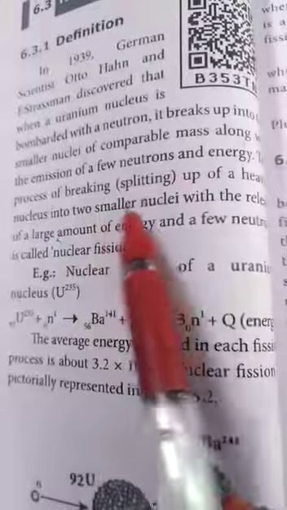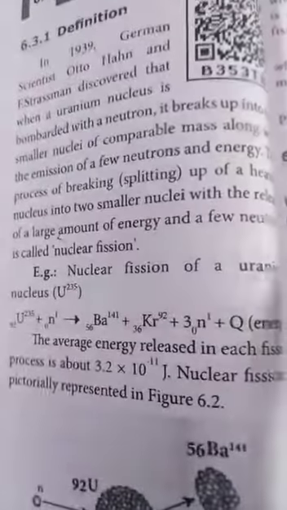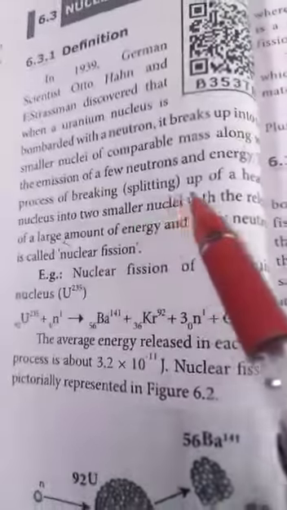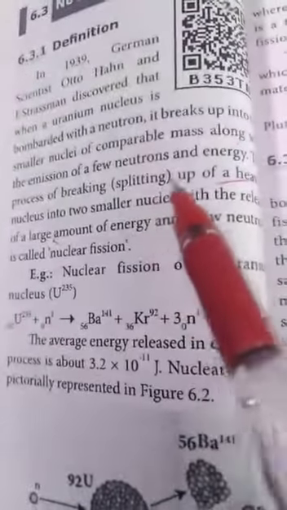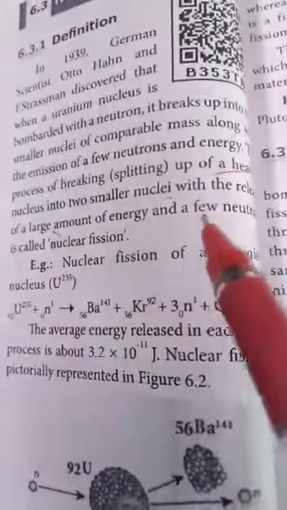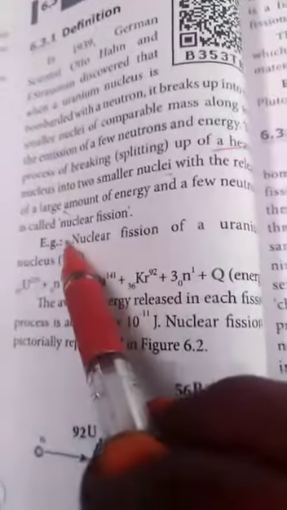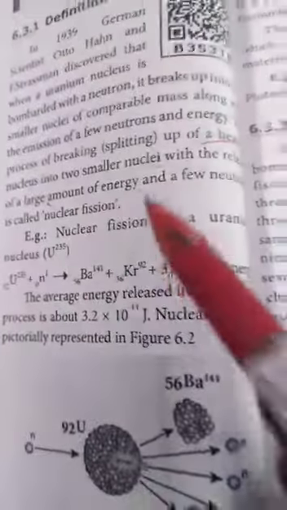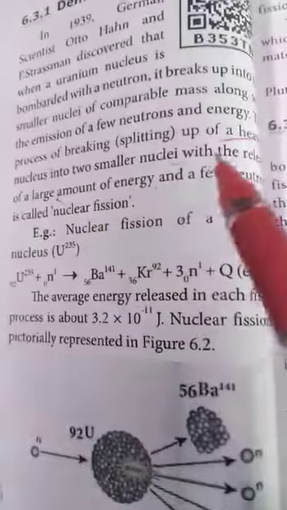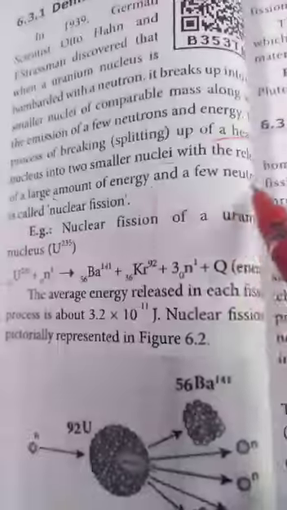The splitting up of a heavy nucleus into two smaller nuclei with the release of a large amount of energy and a few neutrons is called nuclear fission.